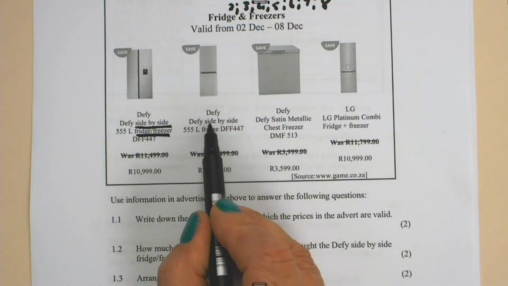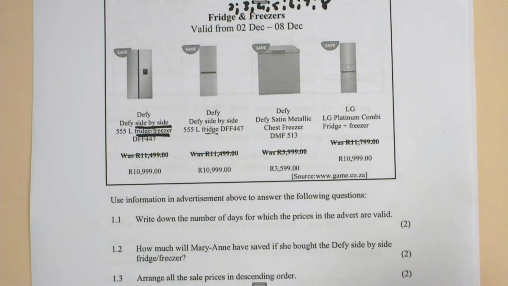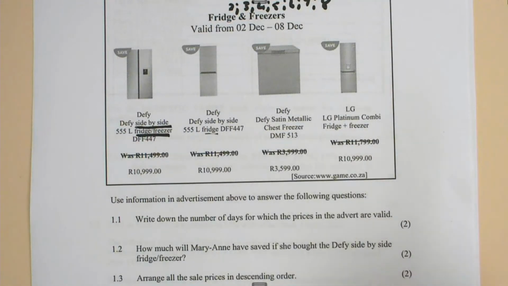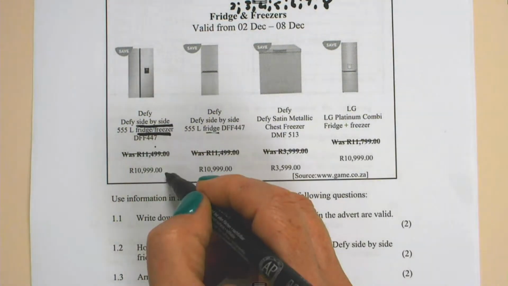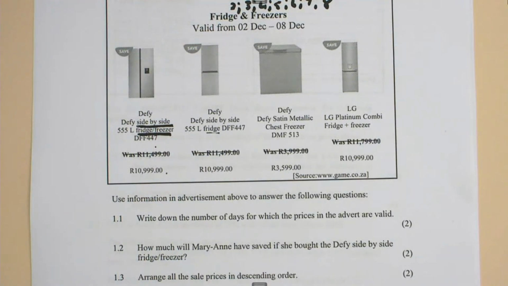This one may have said side by side as well, but it's only saying fridge. And these ones are saying combi and metallic freezer. So the correct 2 prices to work with would be the price of 11,499 rand and 0 cents and 10,999 rand and 0 cents.